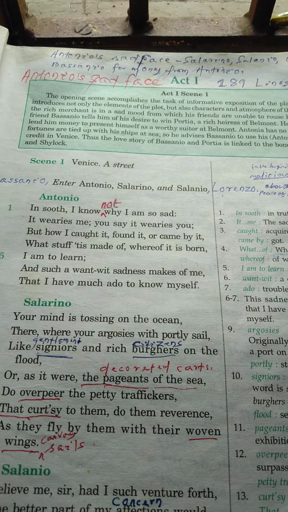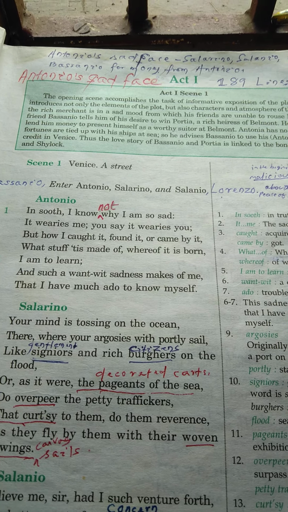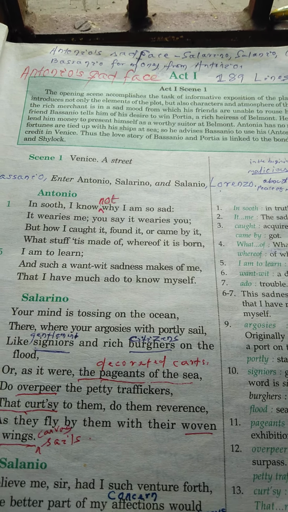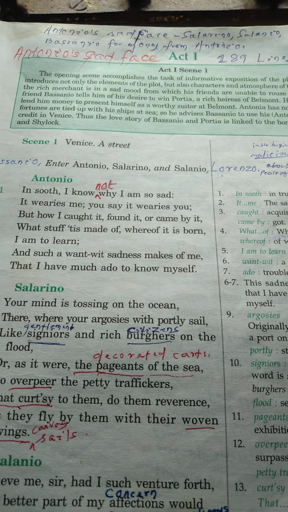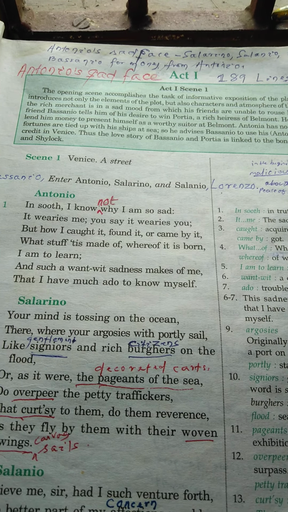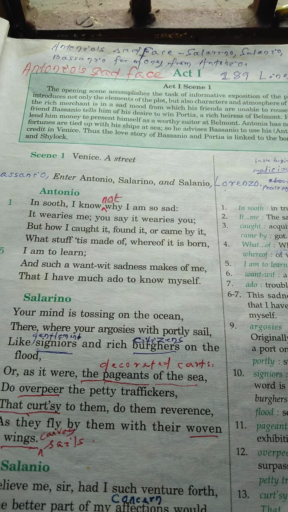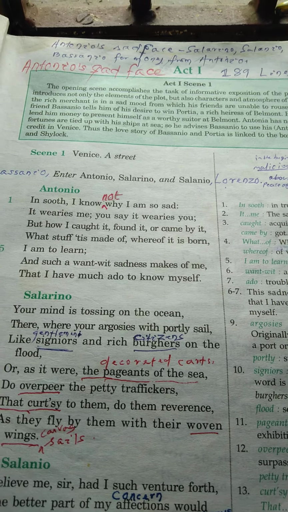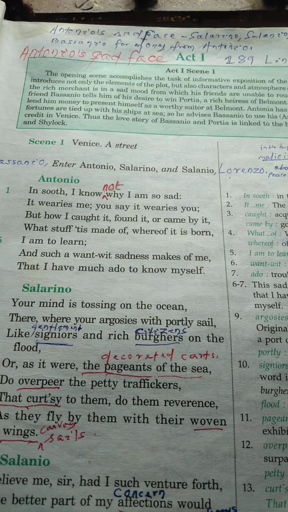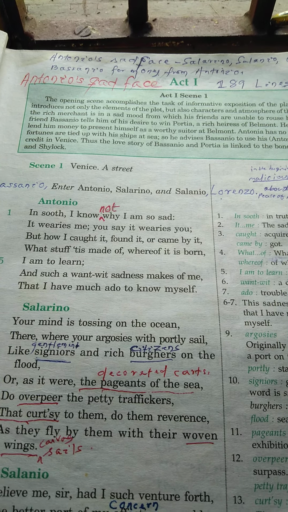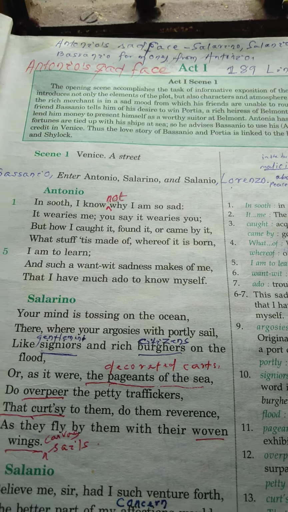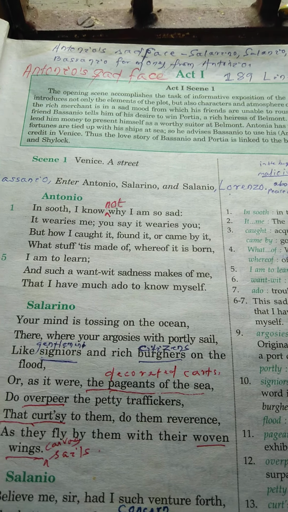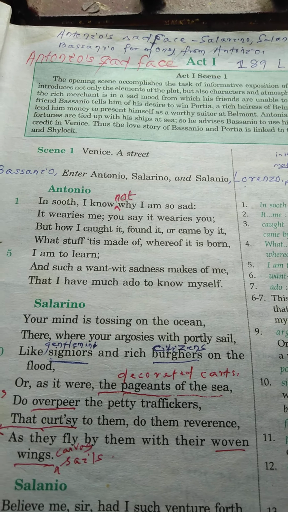I'll be explaining the lines from Act 1, Scene 1. I'll be trying to cover some lines and I'll be trying to continue explaining in the subsequent videos. I'll keep up the continuity of the lines in all my videos.